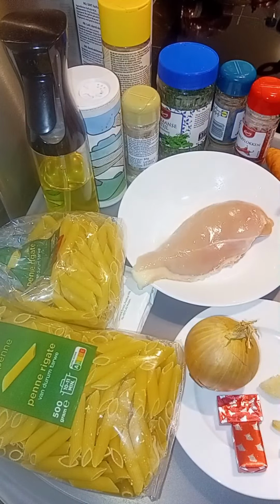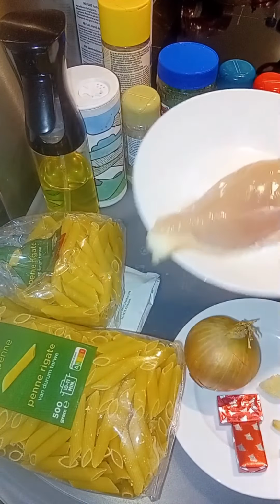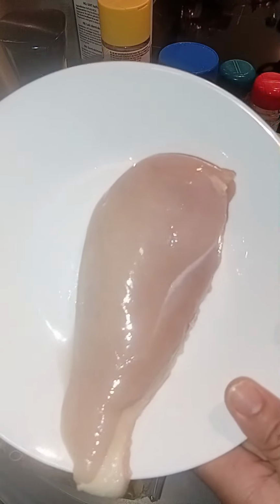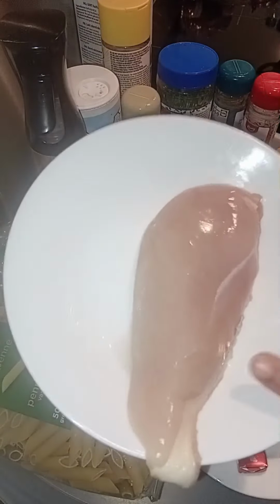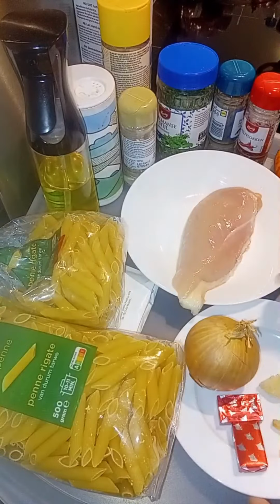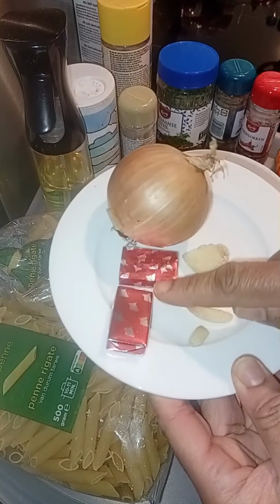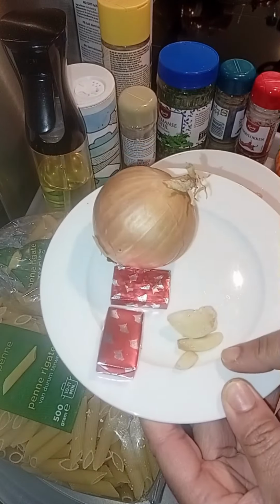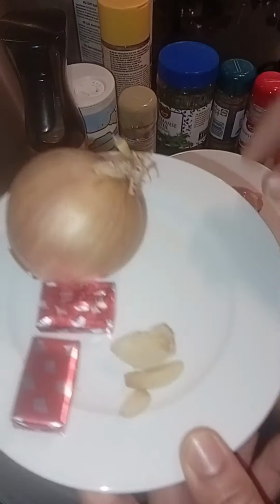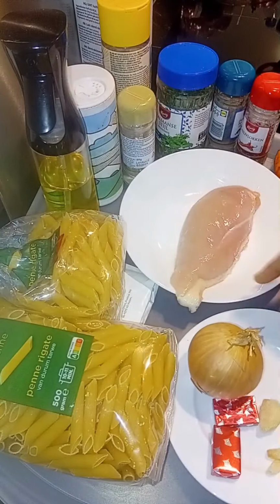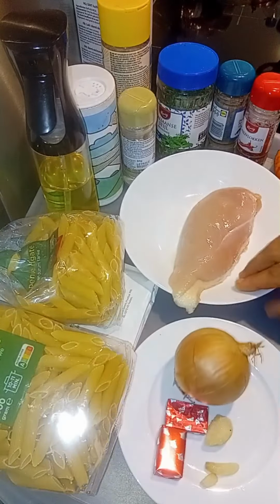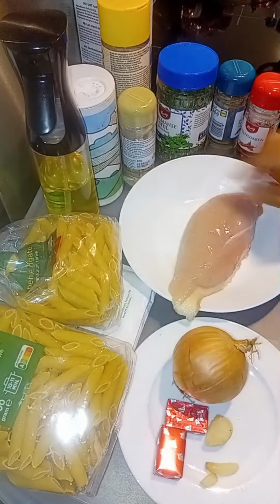So I have also carrot here. So for the vegetable, just choose any vegetable of your choice. Here I have chicken breast, soft chicken. So here we have, this is onions, and this is our seasoning cubes. Here we have some garlic. So feel free to adjust each ingredient and the vegetable according to your taste.